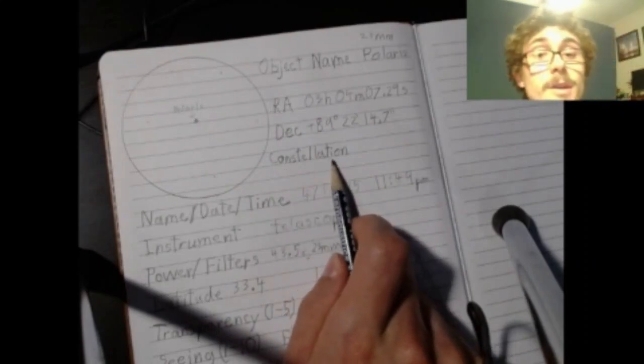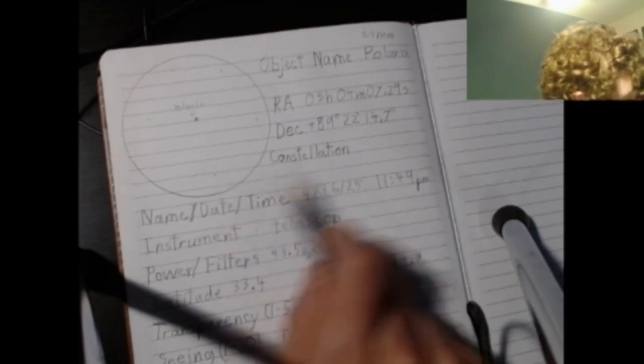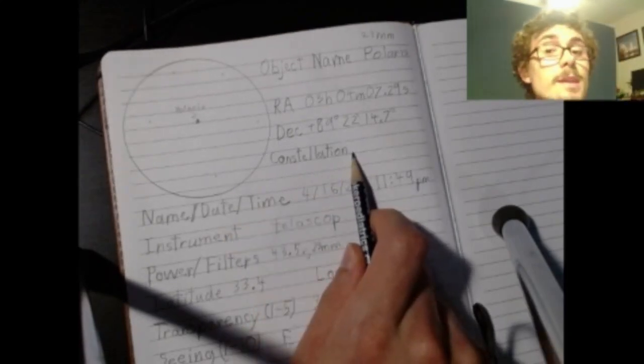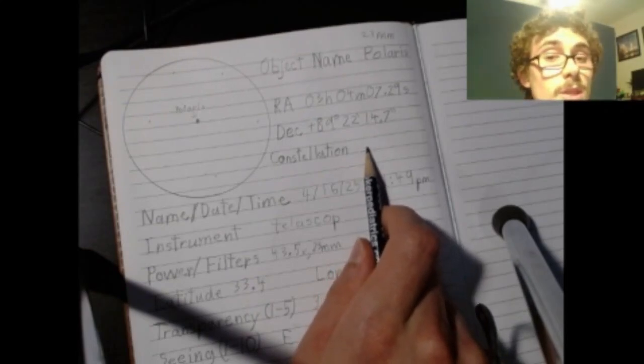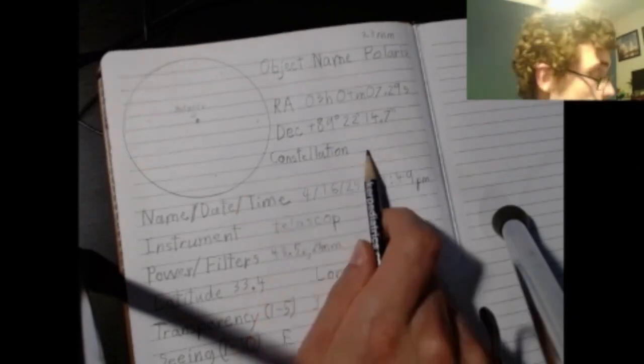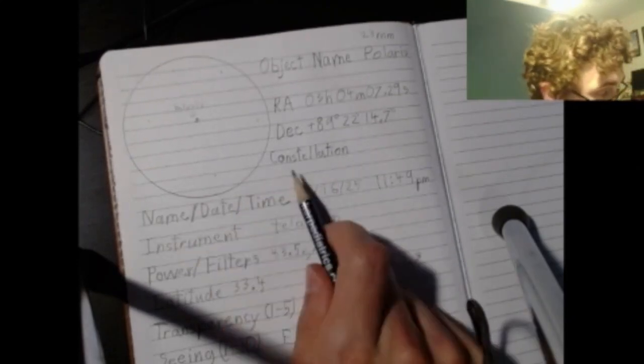Then we have the constellation here, which I forgot to put in. But this one would be the Little Dipper. I'll make sure I put that in next time I take notes. I didn't realize that until now.